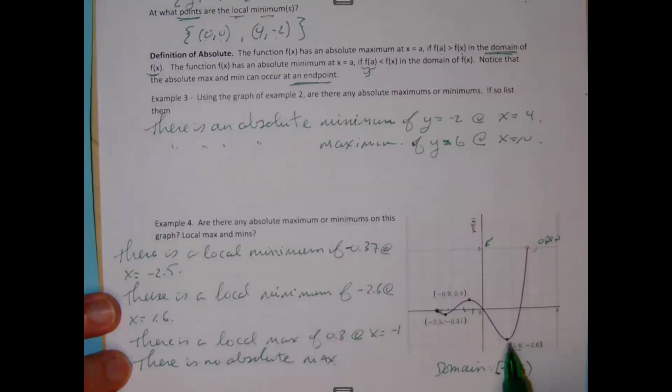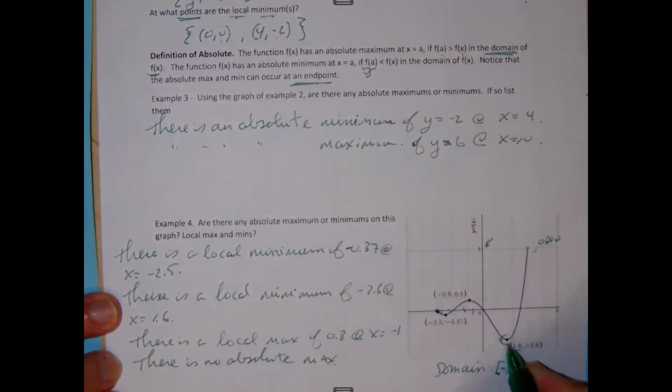But we know there's an absolute min because if there's a local min, most likely there'll be an absolute min. So that happens right here. I won't write it down, but this also right here happens to be the absolute. So this one is the local minimum, but it's also the absolute minimum as well.